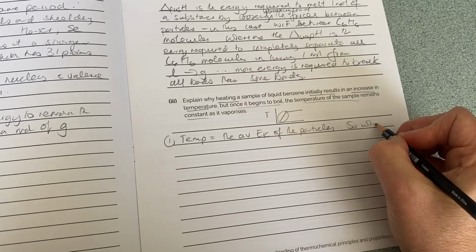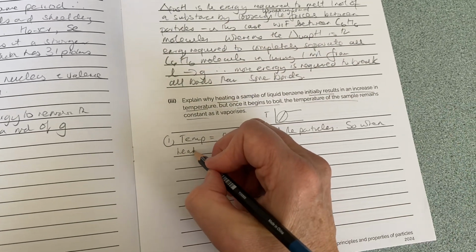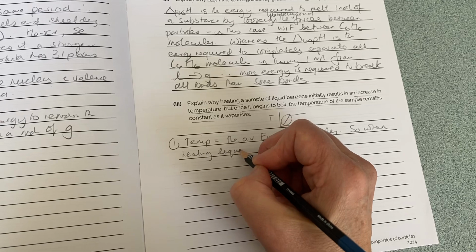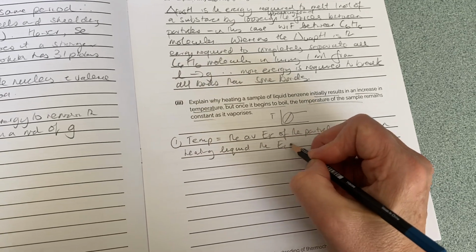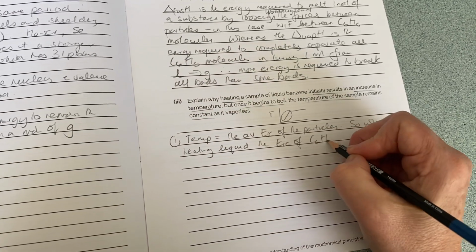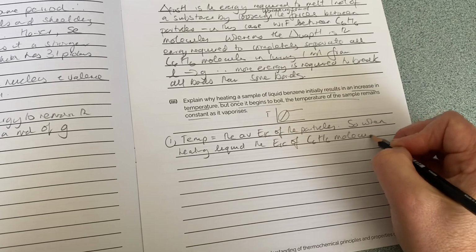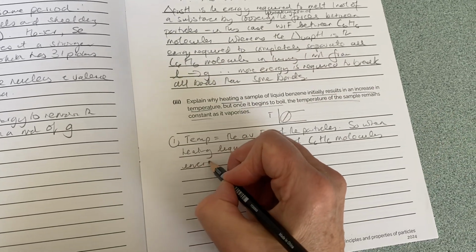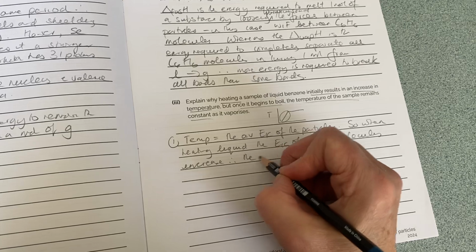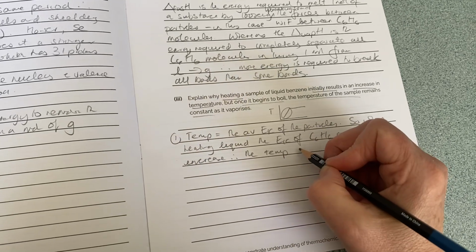So when heating liquid, the kinetic energy of C6H6 molecules in this case increases, therefore the temperature increases because I've defined temperature.